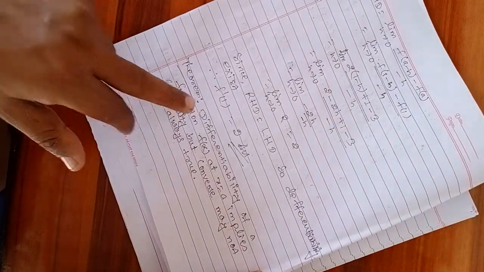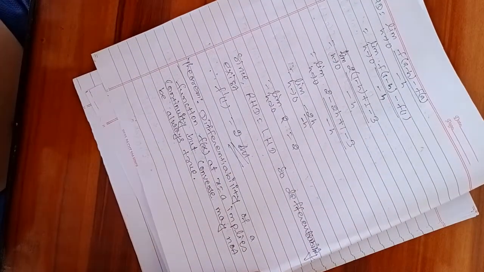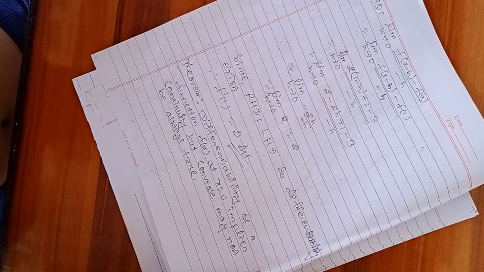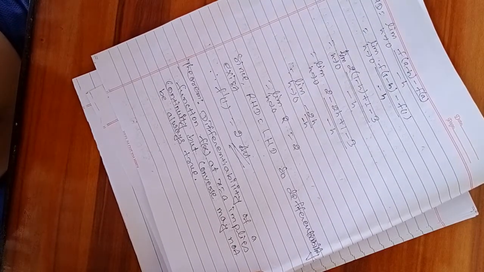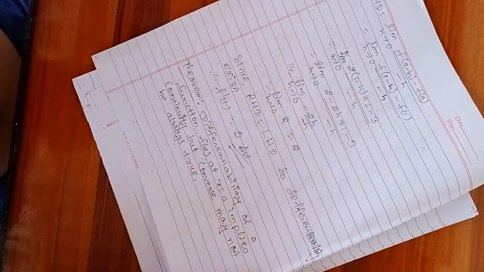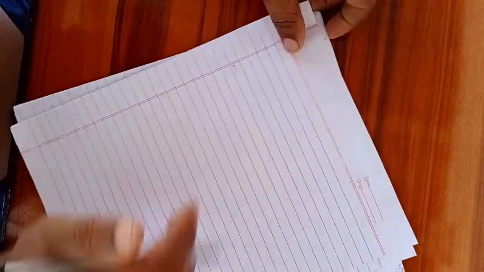Every differentiable function is continuous, but a continuous function may or may not be differentiable. So the converse may not always be true, meaning it is not necessarily the case that every continuous function is differentiable. So for this, let's prove it.